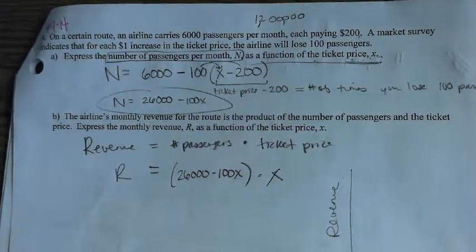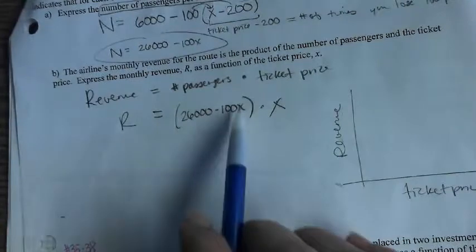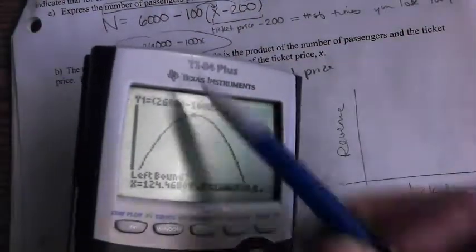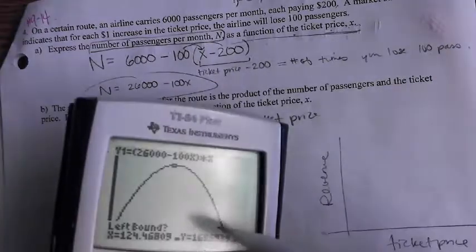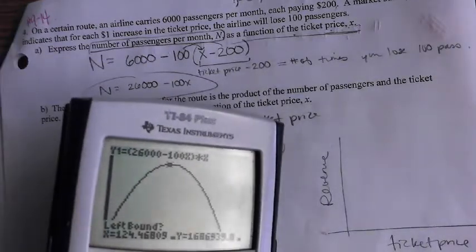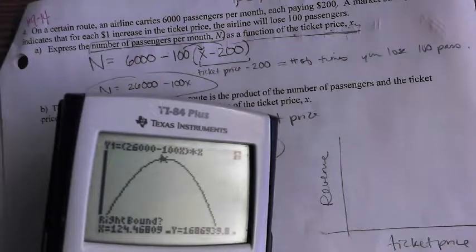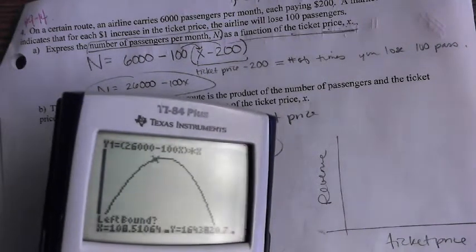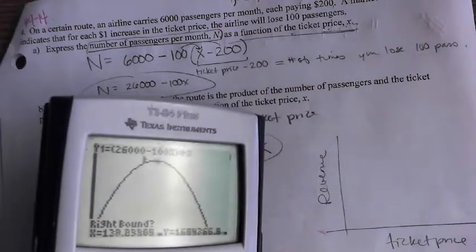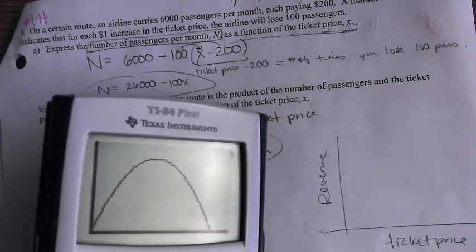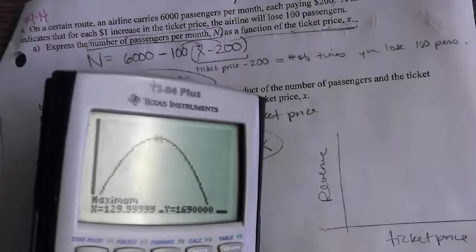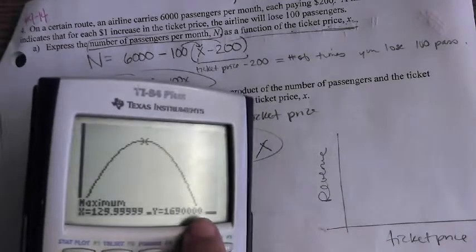Any questions? Oh, by the way, if I wanted to maximize my revenue, obviously I can write the equation that my market survey led me to, and then I can just find the, did I do zeros or maximum? If I really truly want to find it, left bound, you find your vertex anytime you're looking for a maximum, and it would be 130 is the best price, and that'll give you the highest revenue.